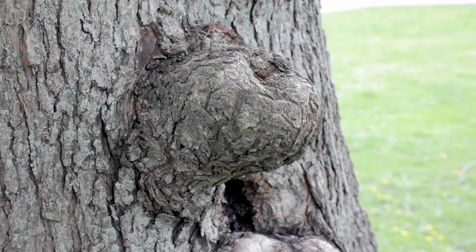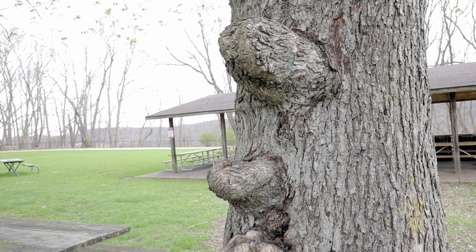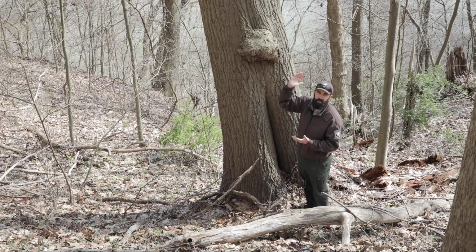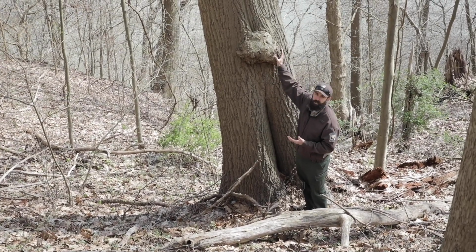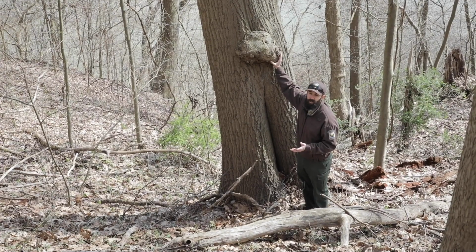And these burls are something that are very sought after in the woodworking world, because they develop these really unique patterns on the inside. So if you were to look at a cross section of this, you would find some really interesting patterns that a lot of woodworkers really value.